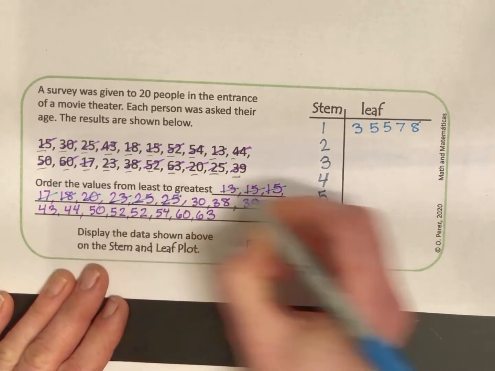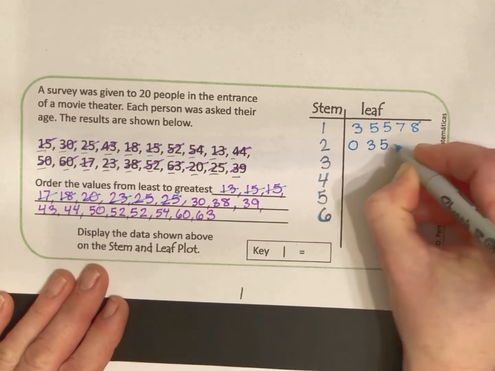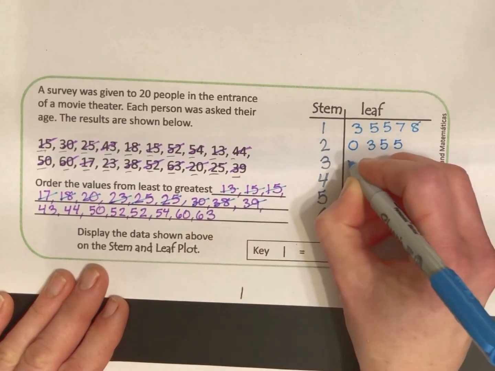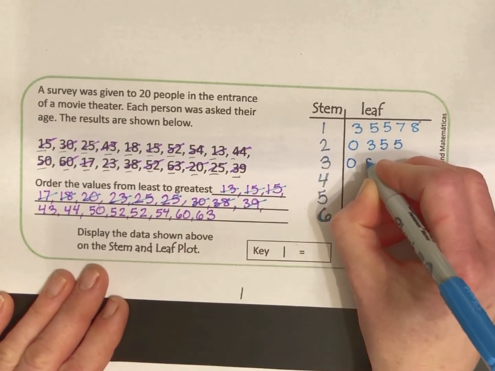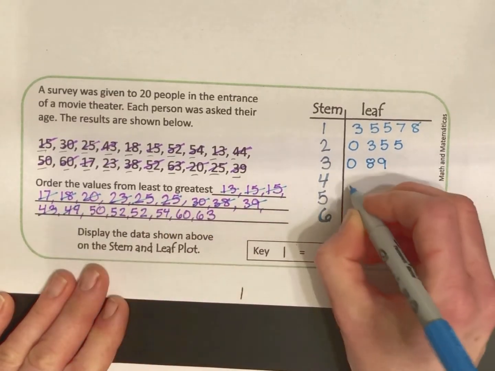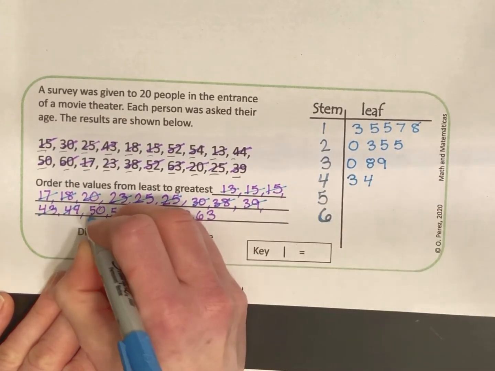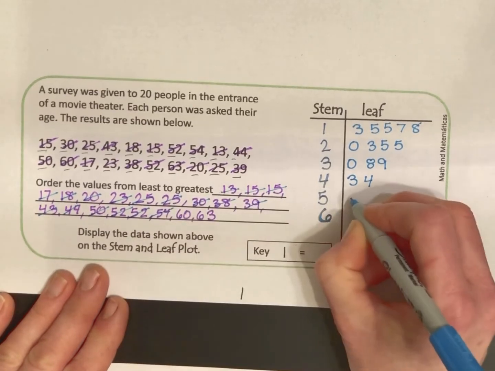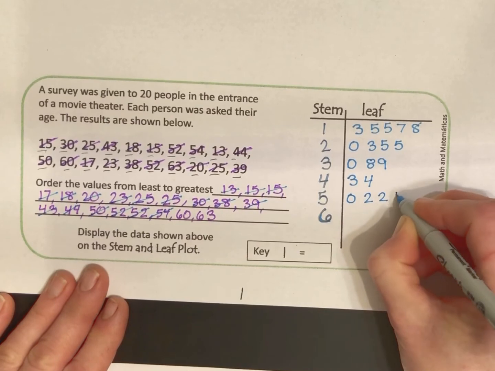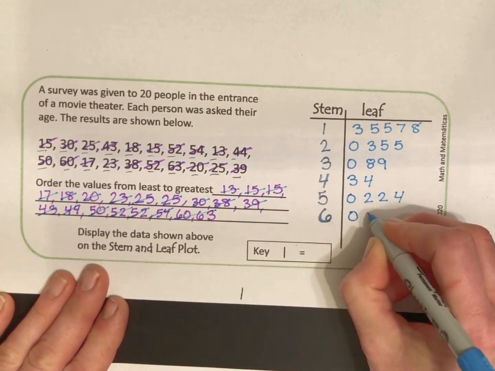Now for my 20s. I've got 20, so I'll put a 0, 23, 25, and another 25, just like that. On to the third row, 30, 38, 39. To the fourth row, 43 and 44. To the fifth row, I've got 50, 52, another 52, and 54. Finally, the last row, I have a 60 and a 63.